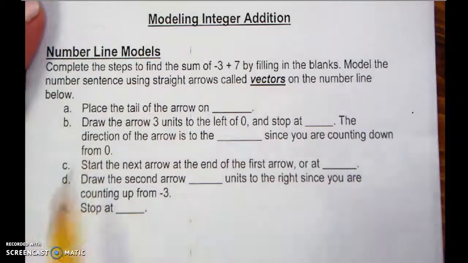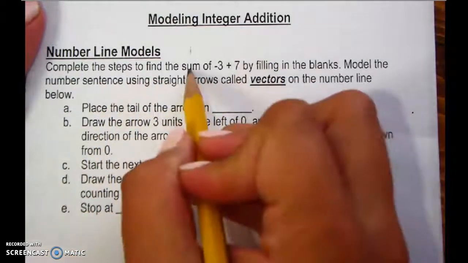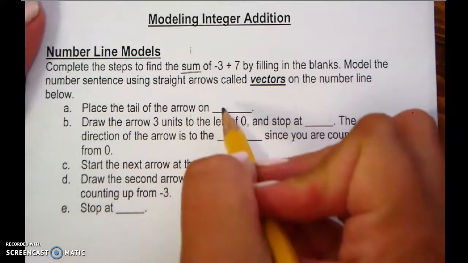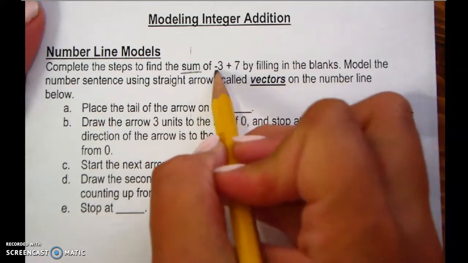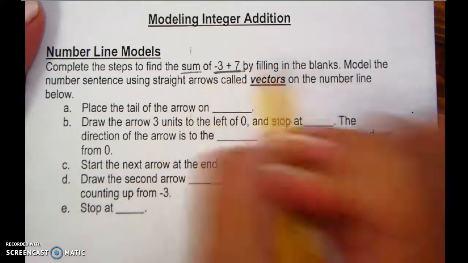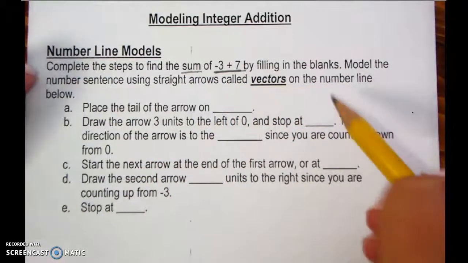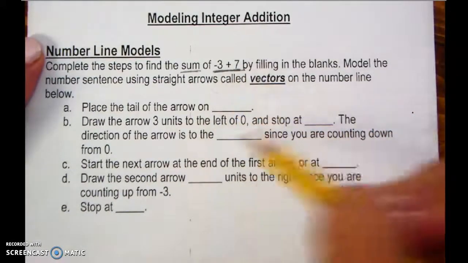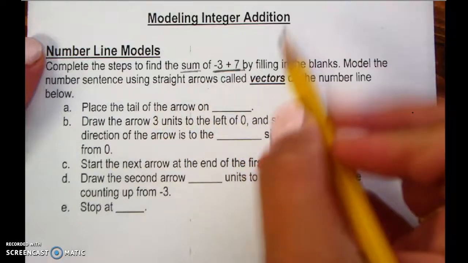We start with completing the steps to find the sum, and remember, sum means addition. So we're going to find the sum of -3 plus 7 by filling in the blanks. Model the number sentence, which is -3 plus 7, using straight arrows called vectors.